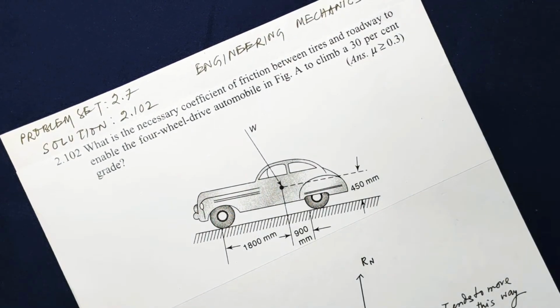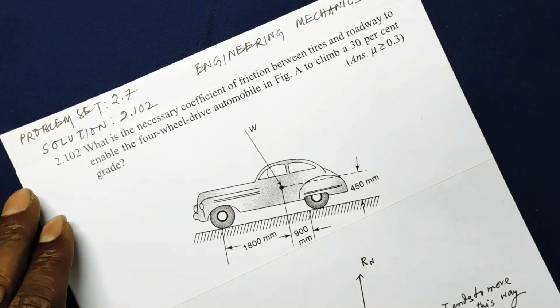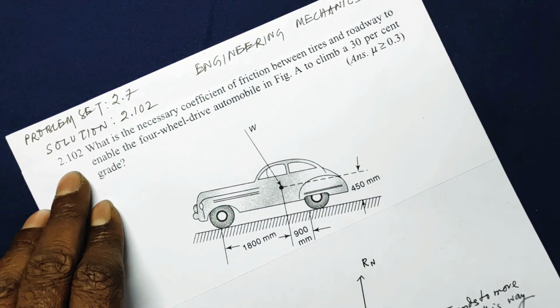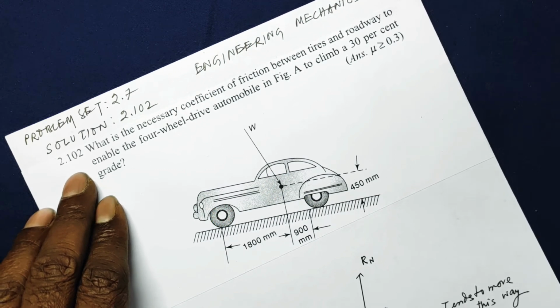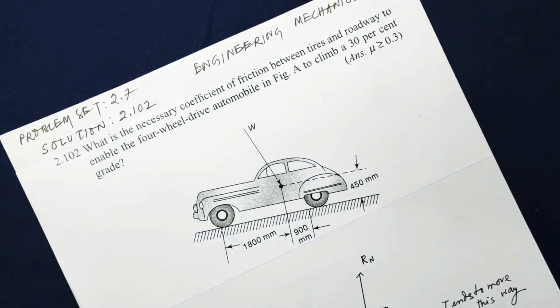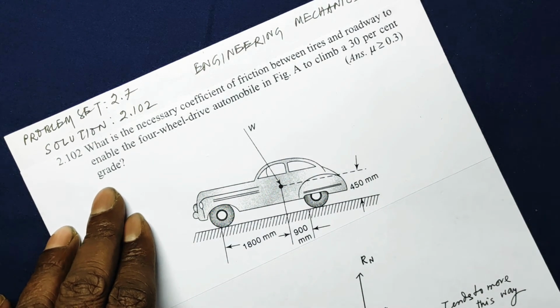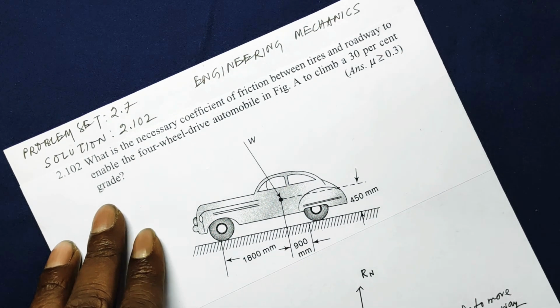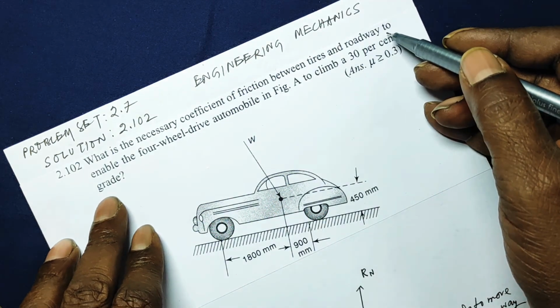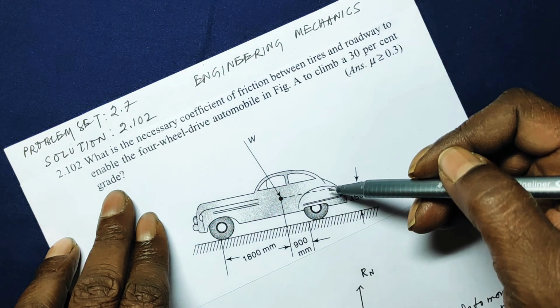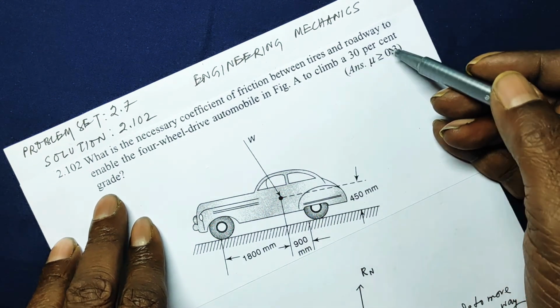Now one more solution from engineering mechanics, problem set 2.7, the friction part of the problems, solution to 2.102. Very simple, it will hardly take 2-3 minutes. What is the necessary coefficient of friction between the tires and the roadway to enable a four-wheel drive automobile in figure A to climb a 30% grade?